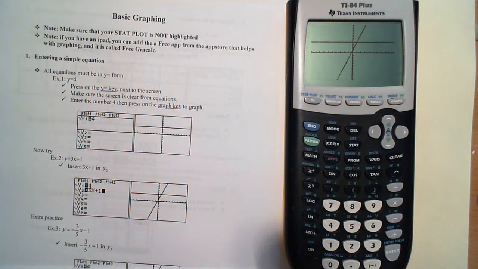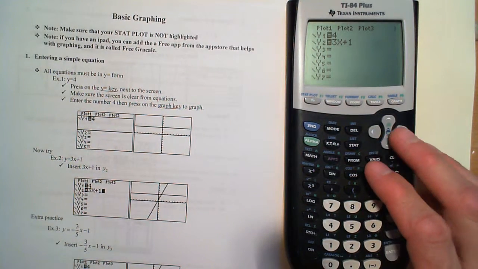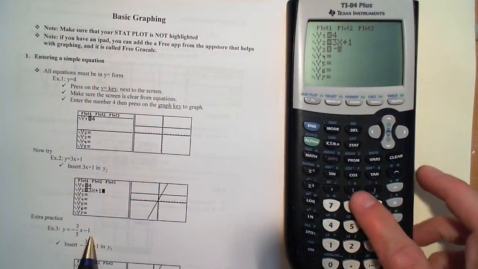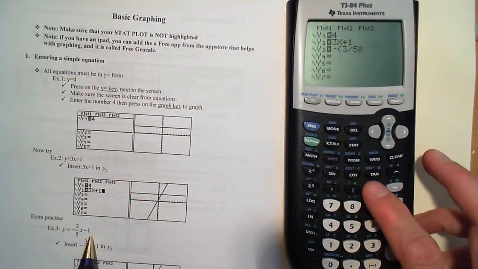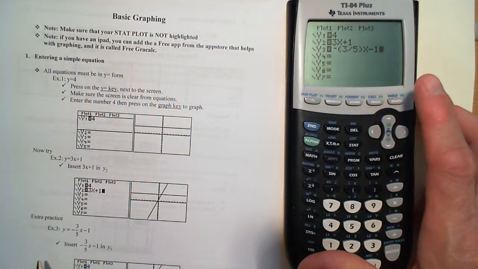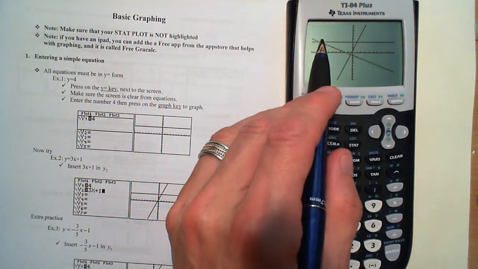The next one, we'll just pick another equation. Go down to y3. And this one I'm going to type in the equation. Now make sure it is a negative 3/5 x minus 1. It is not a minus 3/5 x minus 1. So I put negative, and always group 3 divided by 5, x minus 1. Once again, graph it. And once again, you'll see here is our equation with a negative slope, because the negative value here represents a negative slope. That's why this graph is going down.